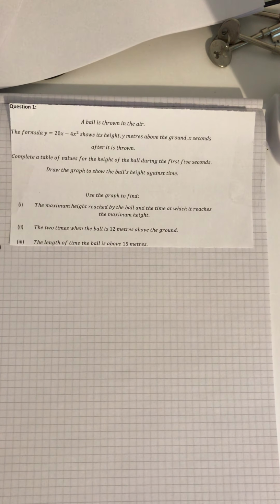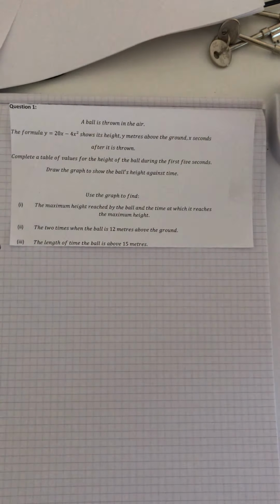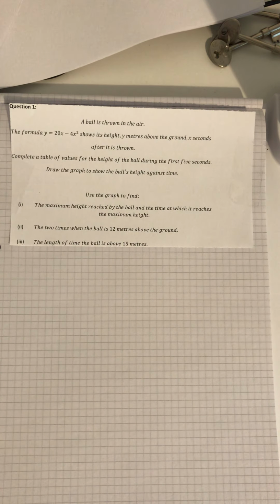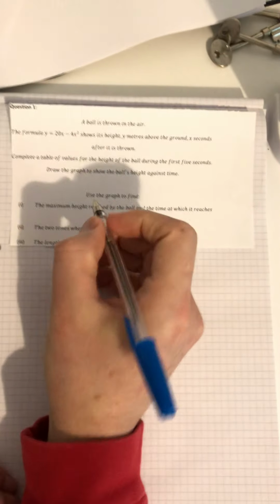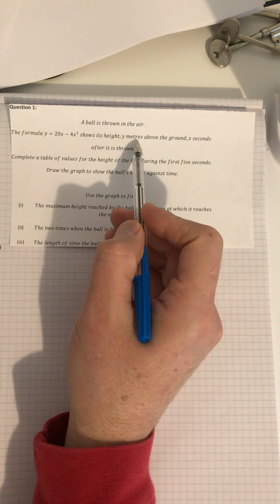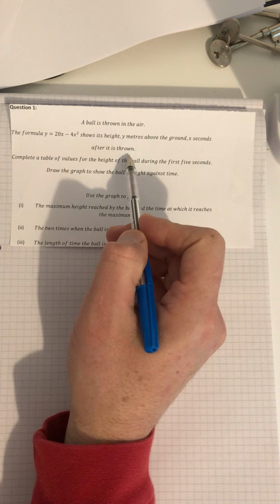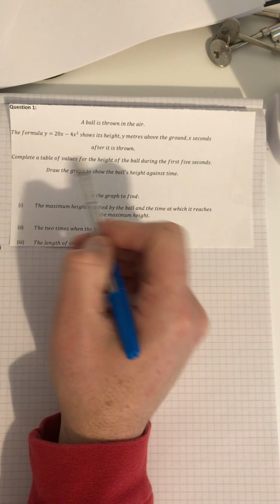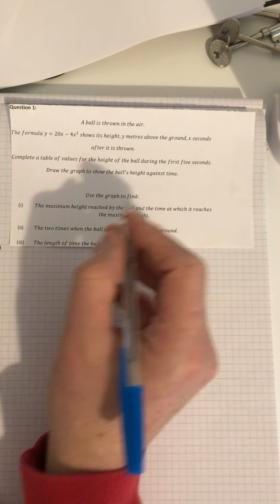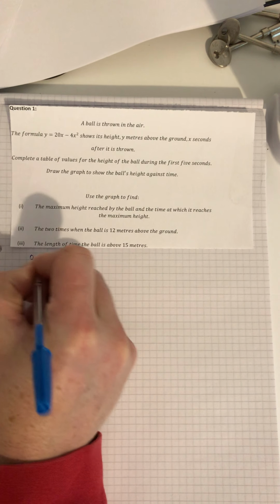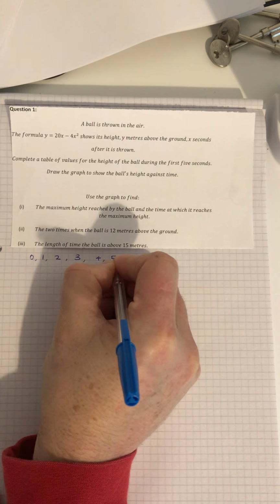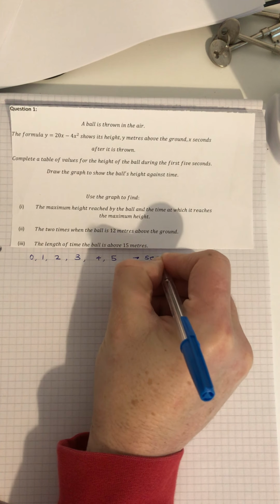So here's the function of a ball thrown up in the air and the formula is given to you. y equals 20x minus 4x squared is its height, y meters above the ground, x seconds after it's thrown. So complete a set of values for the height of the ball for the first 5 seconds. So that's 0, 1, 2, 3, 4, 5 seconds.